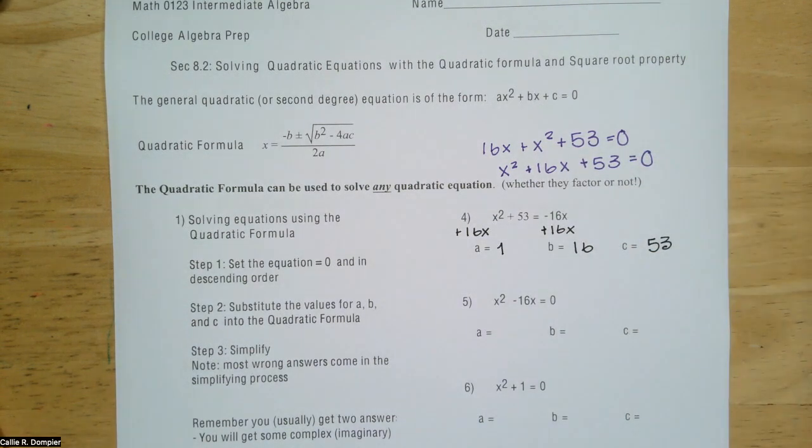I'm going to pause this and make sure I have paper. Based on how much room I'm taking up, I'm going to run out of paper.